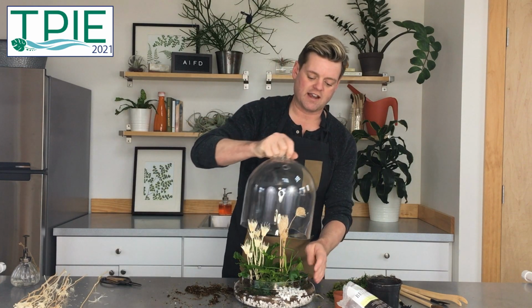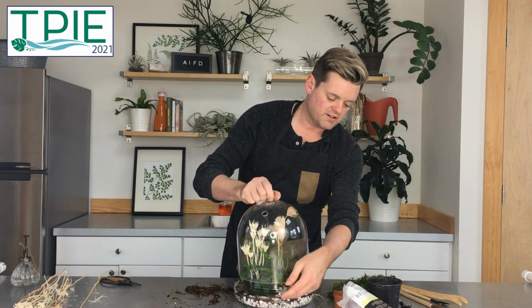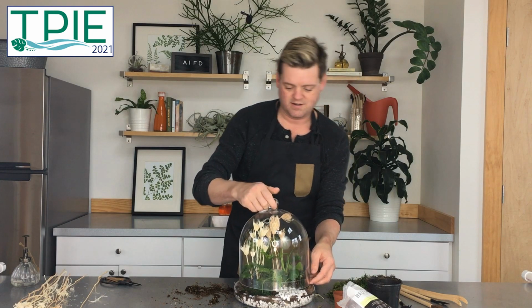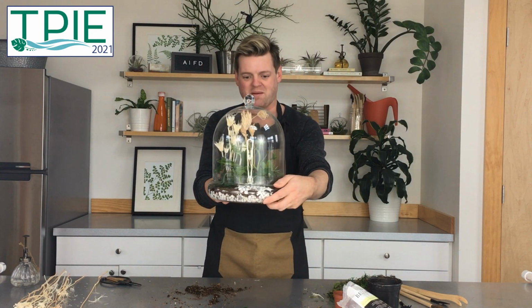To finish, we just add our cloche. Make sure all of our plant parts are inside of the glass. Bam.